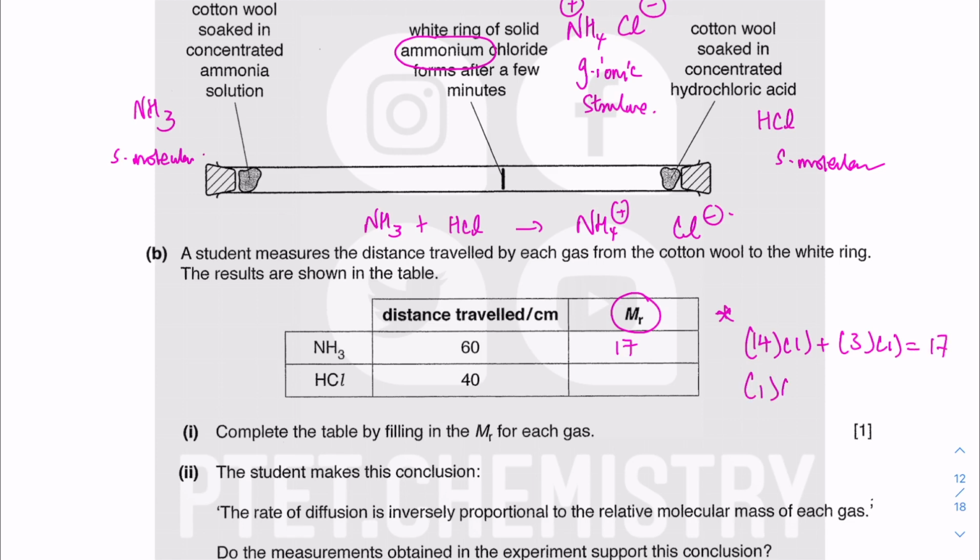Here you have 1 times 1 for hydrogen, and you have 1 chlorine, each of which is 35.5. From the periodic table atomic mass, the sum of the atomic masses gives you relative molecular masses. Alright? Things you did a couple of months ago.